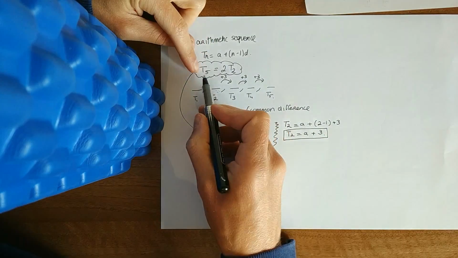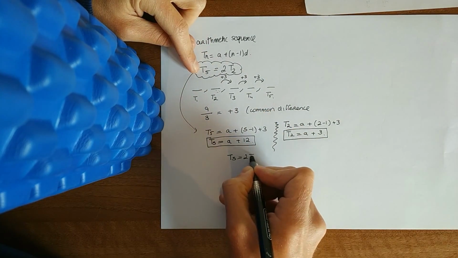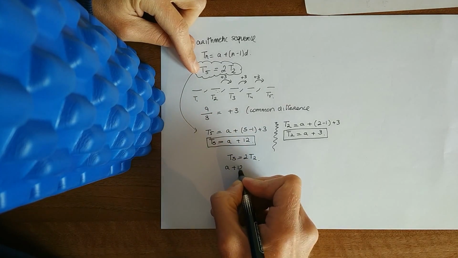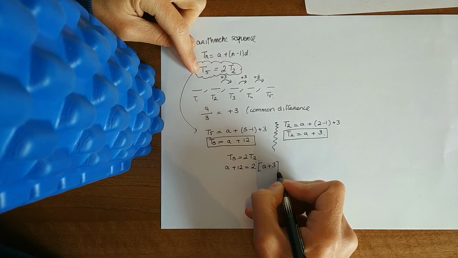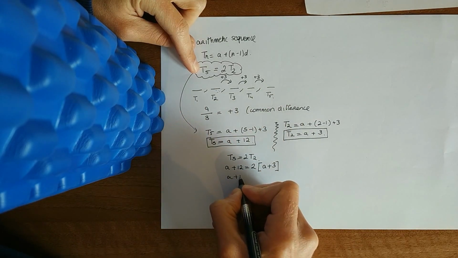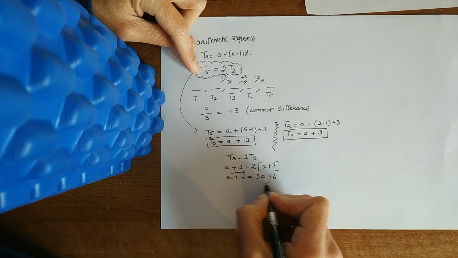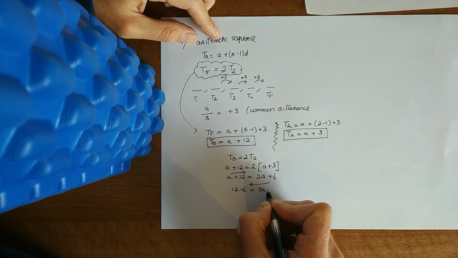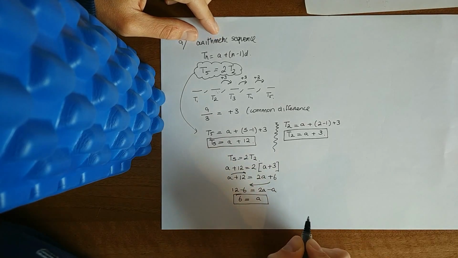Now they did say T5 is equal to twice T2. Now T5 is equal to that, so I can fill that in. Twice, and T2 is equal to that. Now I've got a wee equation. You'll work out a. Six is equal to a, that's my first term.